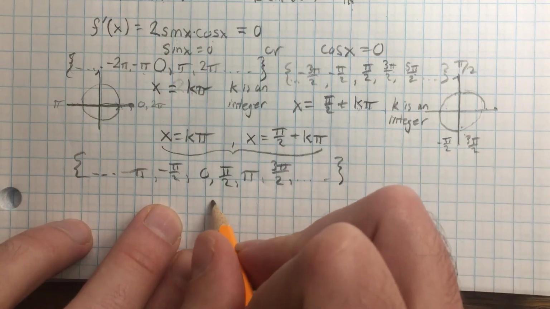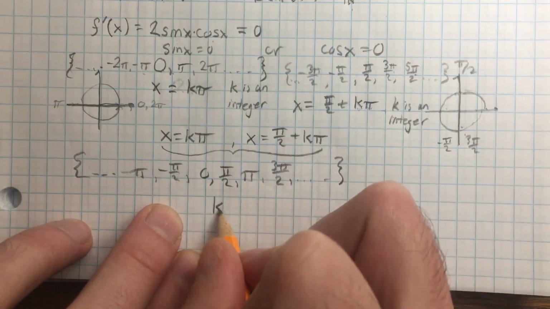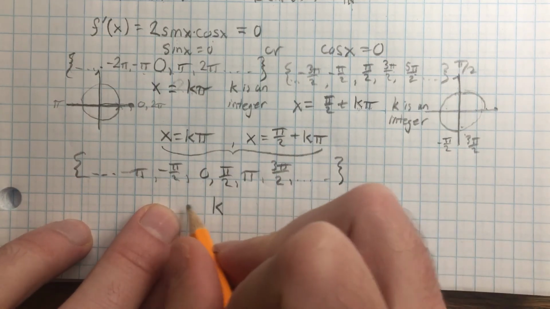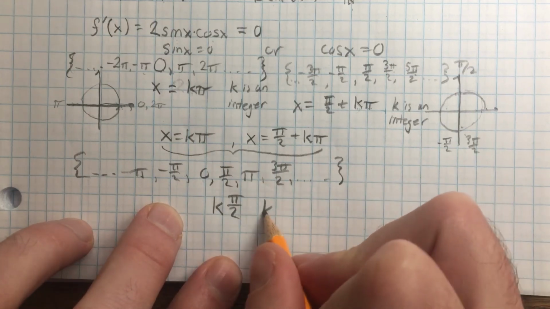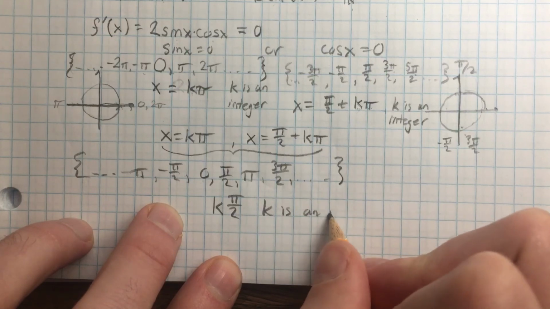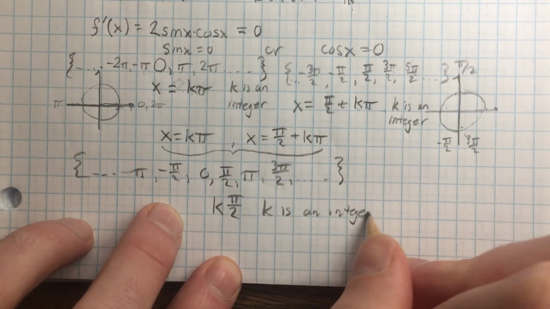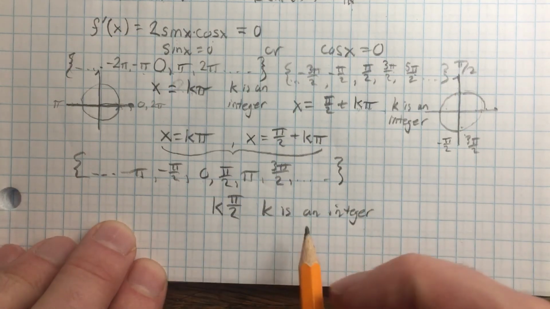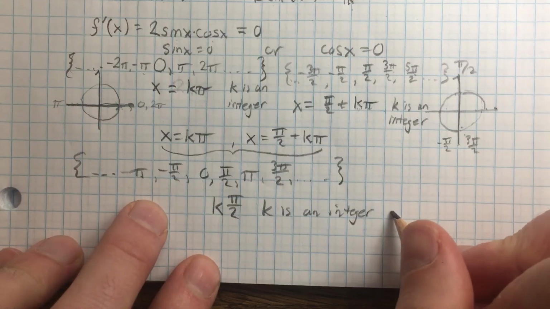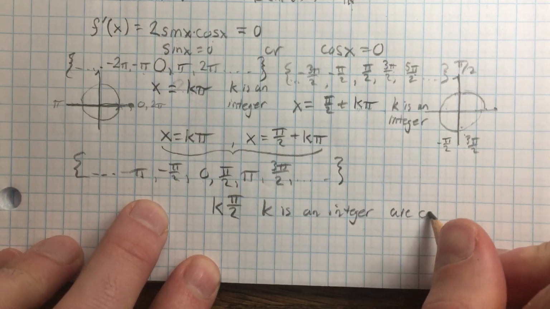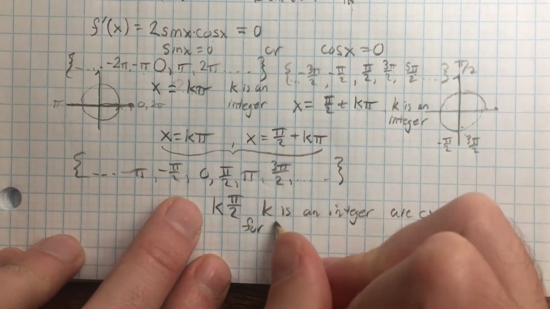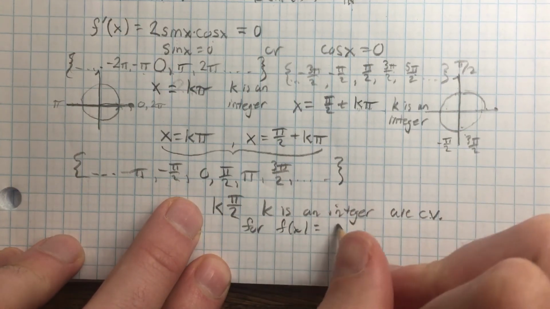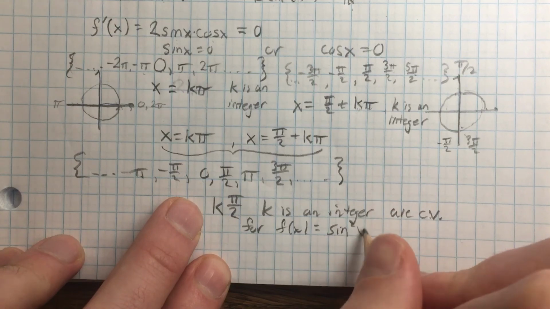Okay? So our total solution here as one statement would be just k, right, 0 plus k pi on 2, where k is an integer. Those are all the critical values, right? Our critical values for the original function f of x equals sine squared.